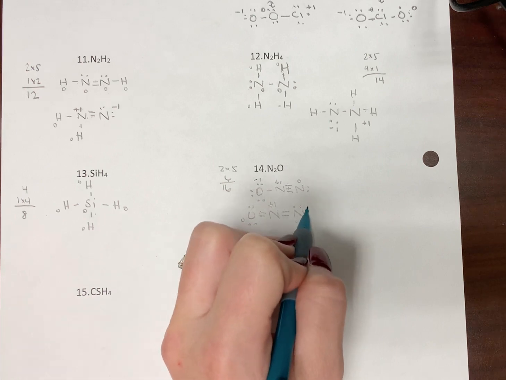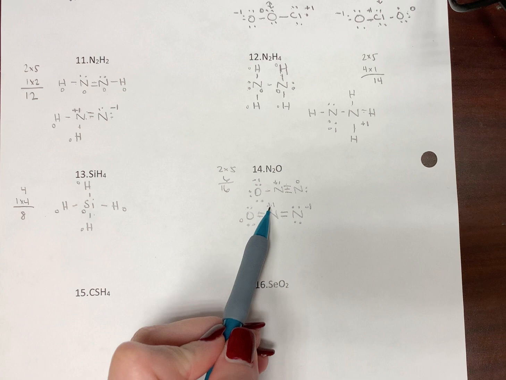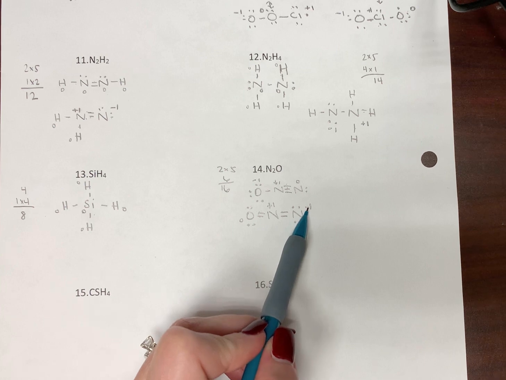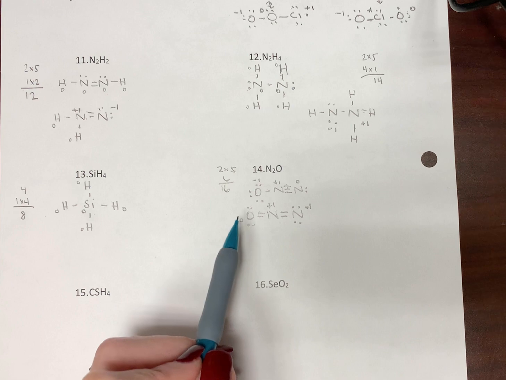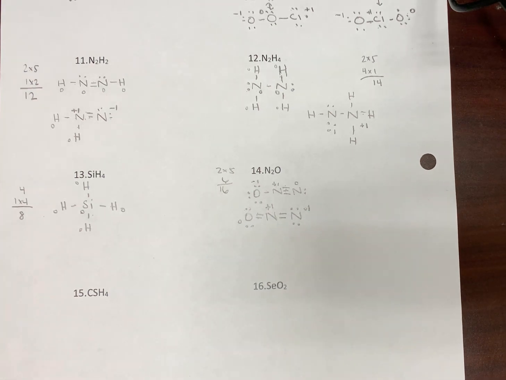And this nitrogen is now -1. So the +1 is still on nitrogen, which is less electronegative, but the -1 is on nitrogen, which is less electronegative than oxygen. So this is not really the best way to go.